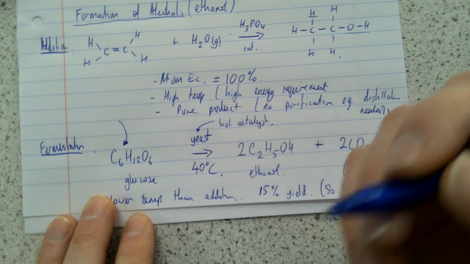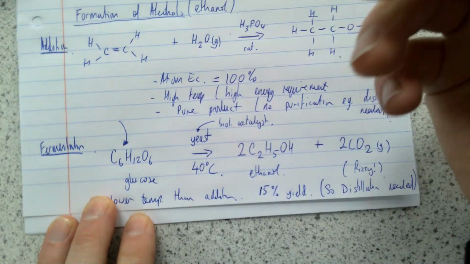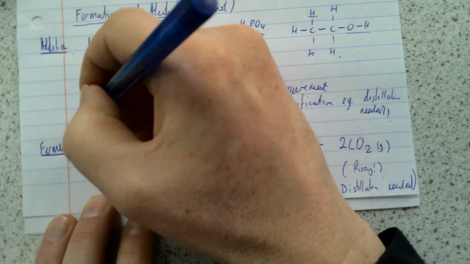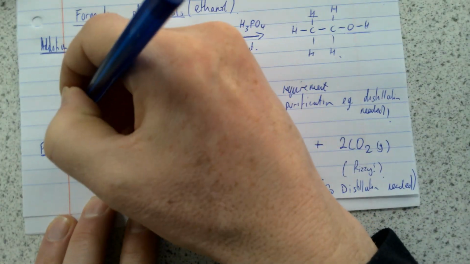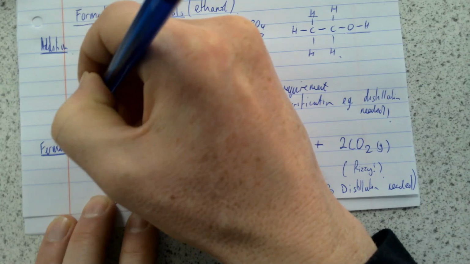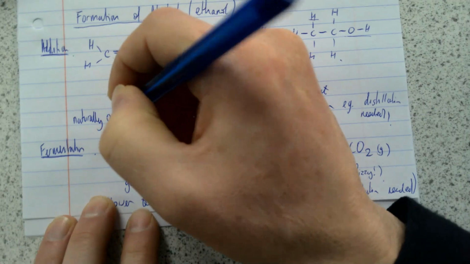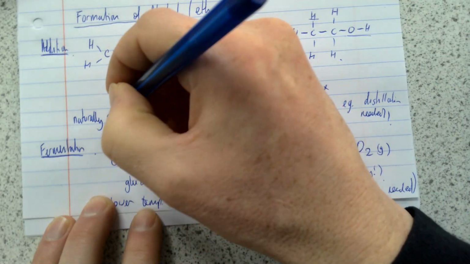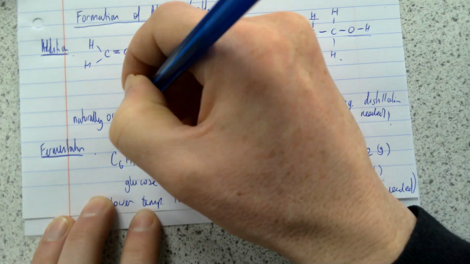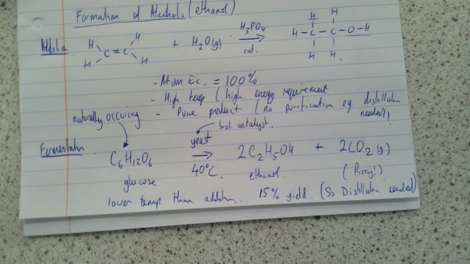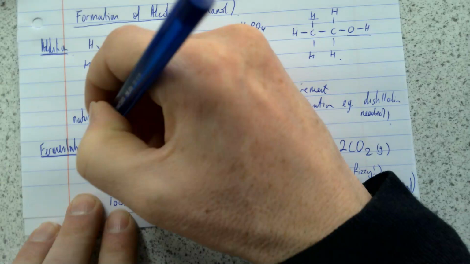Which means they're taking in carbon dioxide from the atmosphere when they're growing, right? So if I just write naturally occurring for now, I'll come back to why that's significant. Naturally occurring from plants, and that's significant, right?